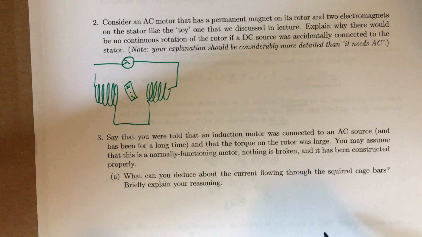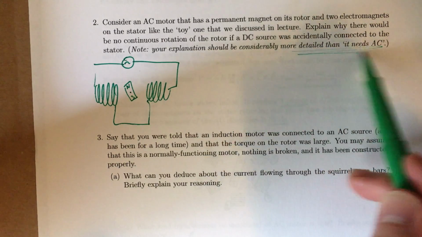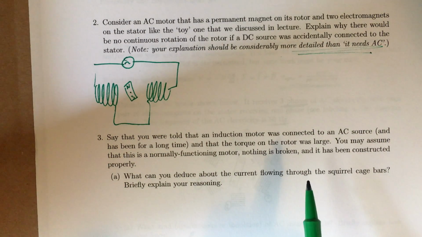Explain why there would be no continuous rotation of the rotor if a DC source was accidentally connected to the stator. Well, we know that it requires AC, so that's the nominal answer, we know it's not going to work.